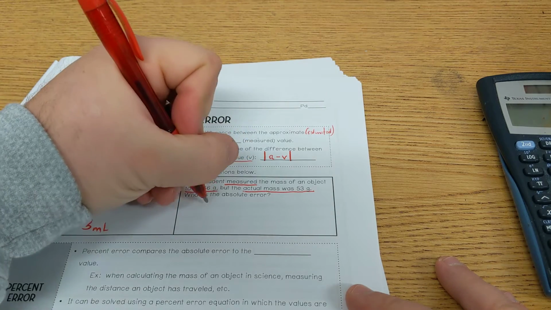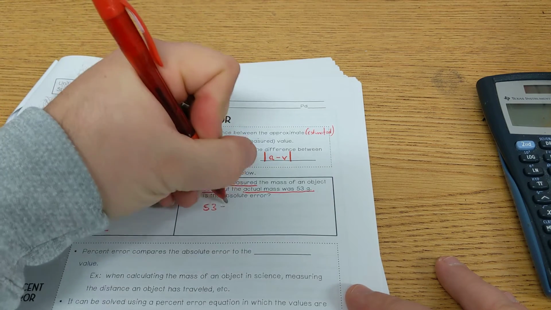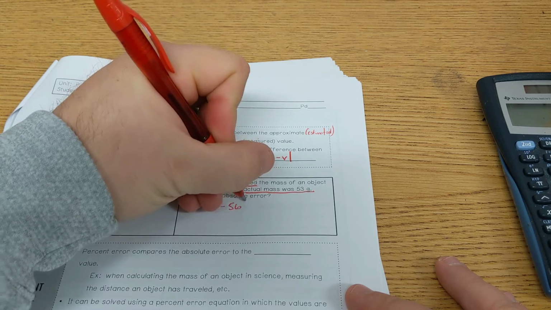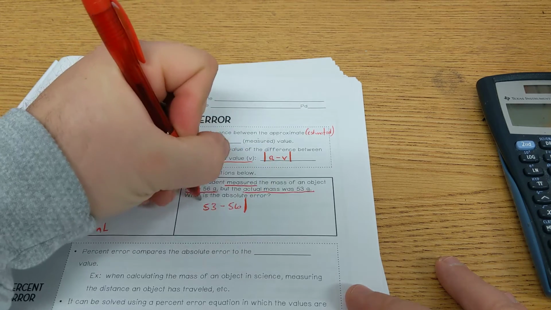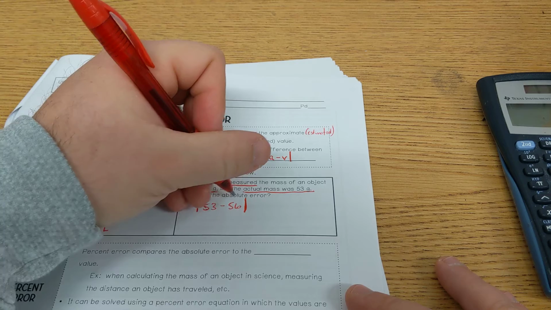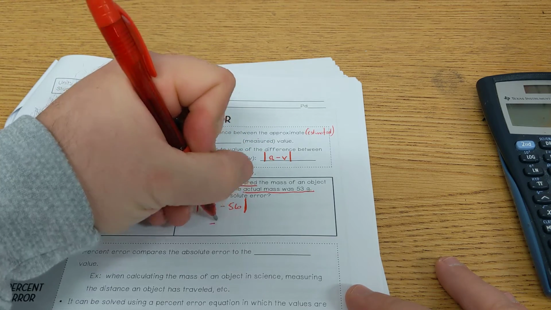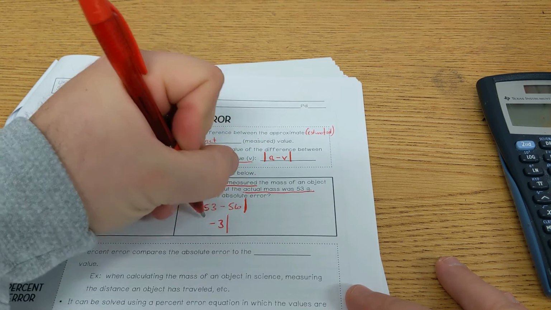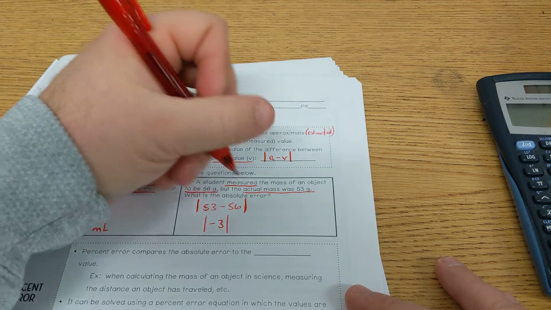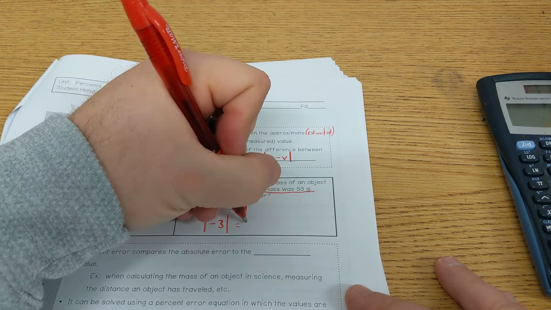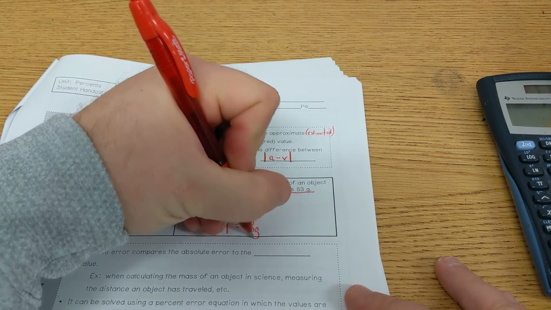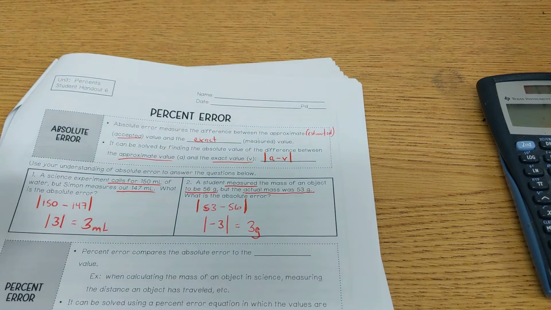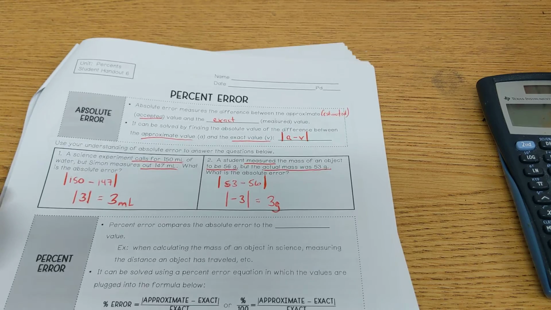So now we have 53 minus 56, and we do our absolute value. Well, 53 minus 56 is negative 3, but we're going to do the absolute value. So the absolute error is 3, and it's 3 grams. Now you'll have a few questions about the absolute error.